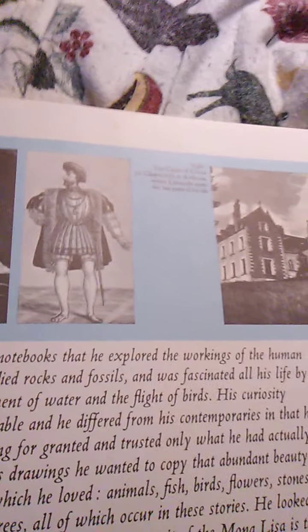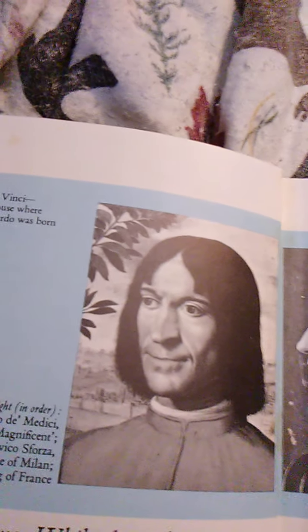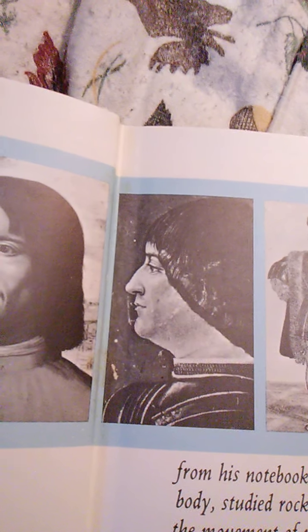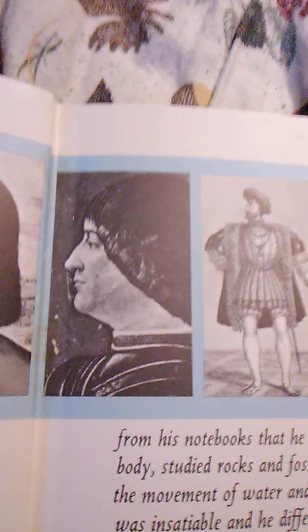He was an artist, a sculptor, a musician, a stage designer, as well as an engineer who made canals. We know, okay, we're going to look at these pictures after we read this, from his notebooks that he explored the workings of the human body, studied rocks and fossils, and was fascinated all his life by the movement of water and the flight of birds. His curiosity was insatiable, and he differed from his contemporaries in that he took nothing for granted and trusted only in what he had actually seen.